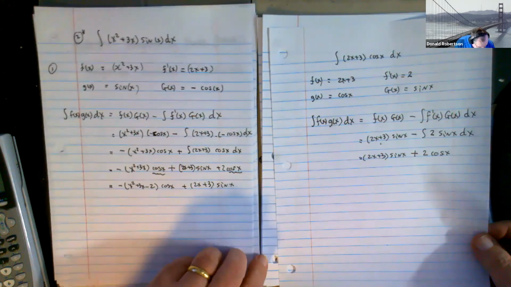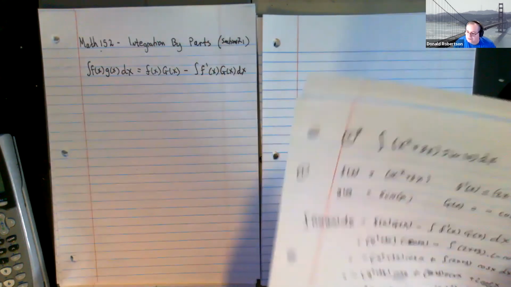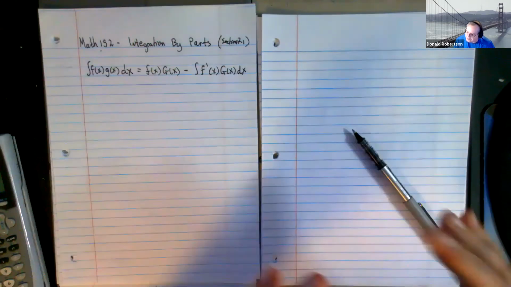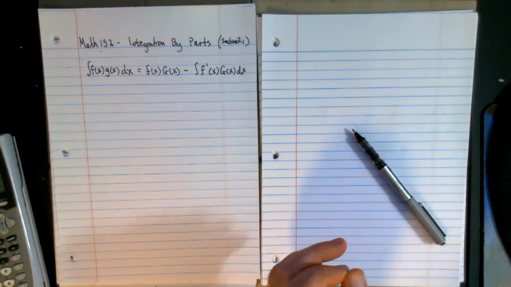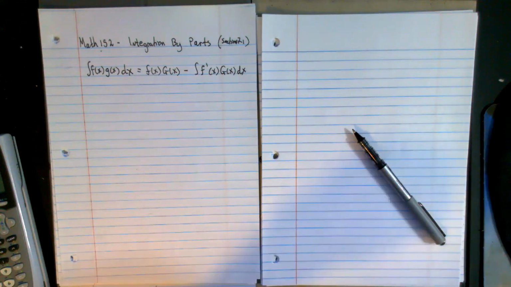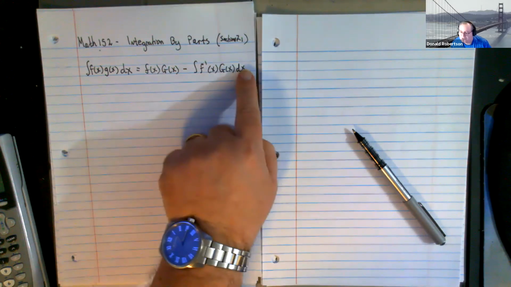Are we comfortable with the process of how you do integration by parts? That you've got a function made up of 2 things multiplied together. One of them is going to be called f, the other is going to be called g, and you just go through this 3-step process until you're left with an integral at the end that is a doable one, one you know the answer to. Are we good?